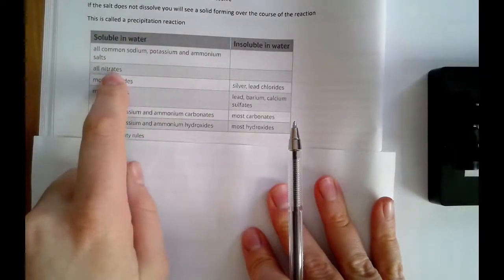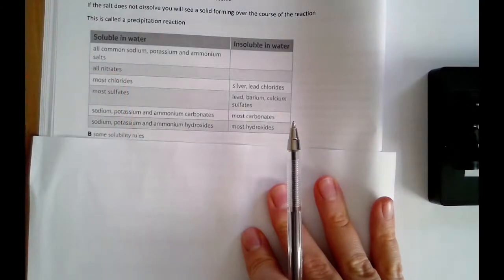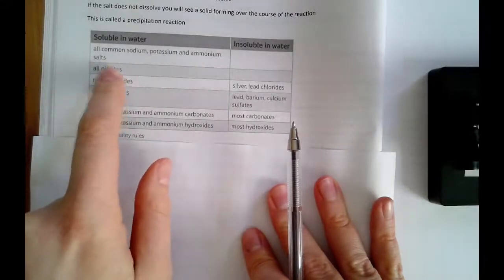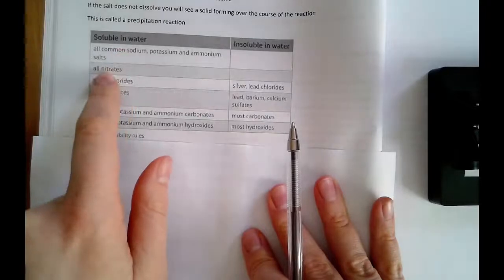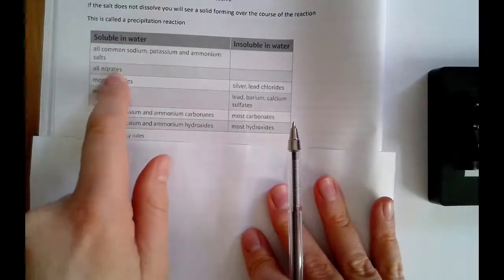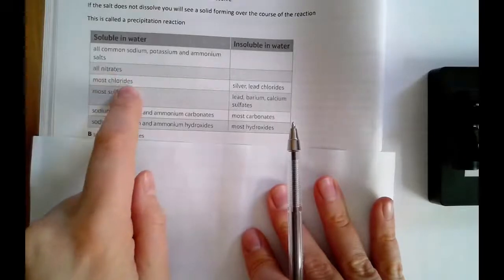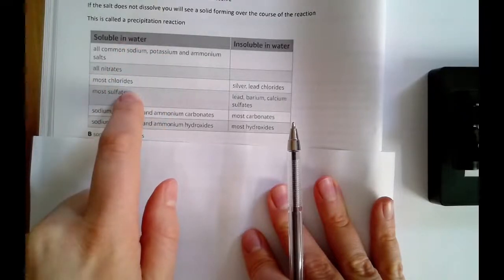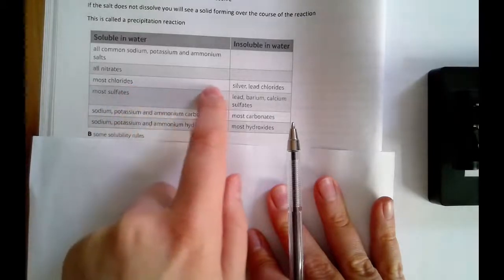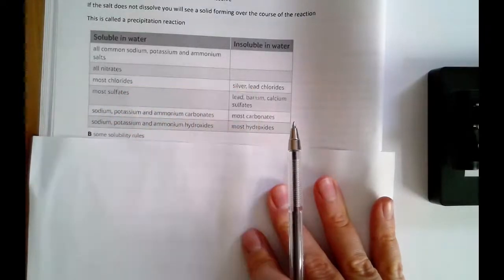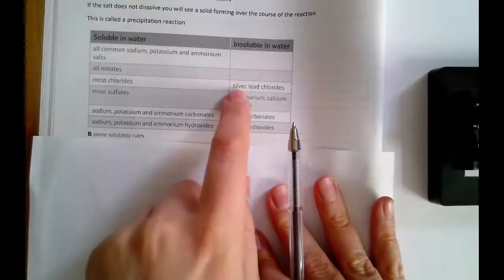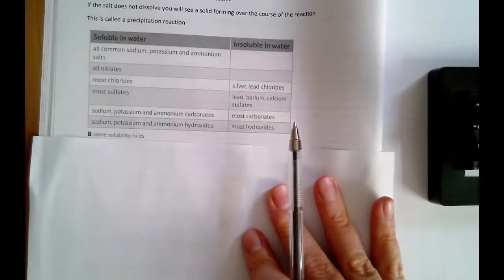If your salt ends in the word nitrate, so we saw that when we used nitric acid, we made salts that ended in the word nitrate, and all of those salts are going to be soluble in water. So whether it was calcium nitrate or sodium nitrate or copper nitrate, if it ends in nitrate, it's soluble in water. Most chlorides, so if your salt ends in the word chloride, it is typically going to be soluble. So sodium chloride, soluble. Potassium chloride, soluble. Calcium chloride, soluble. However, if the metal was silver or lead, it would be insoluble. So any other metal in front of the word chloride is going to be soluble, but if it's silver or lead, it's going to be insoluble.